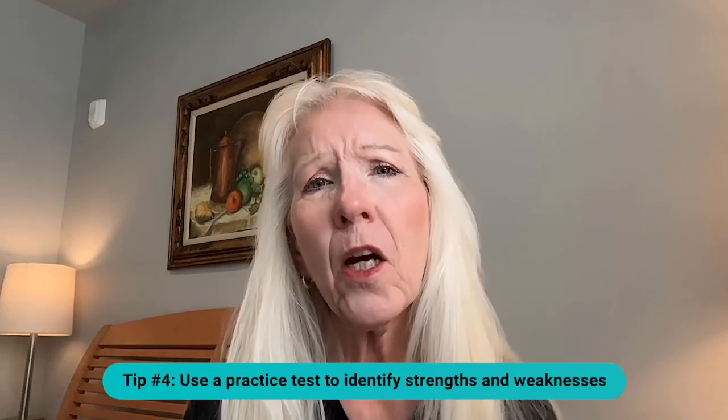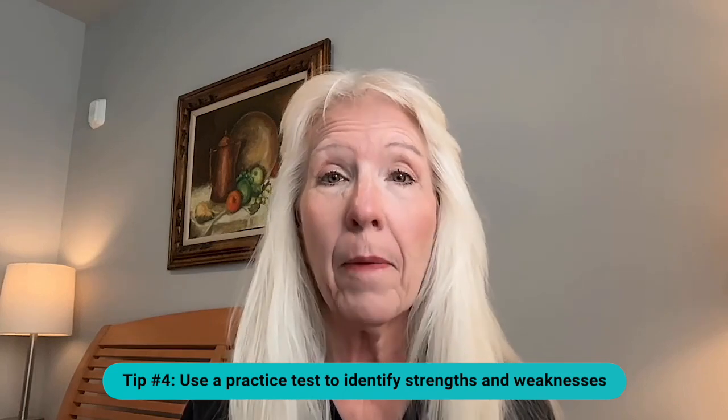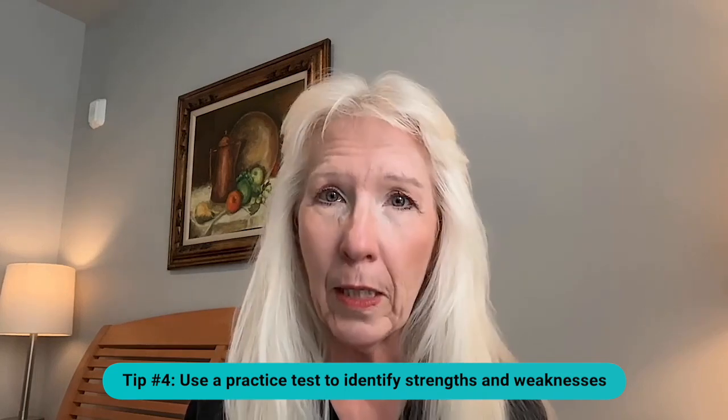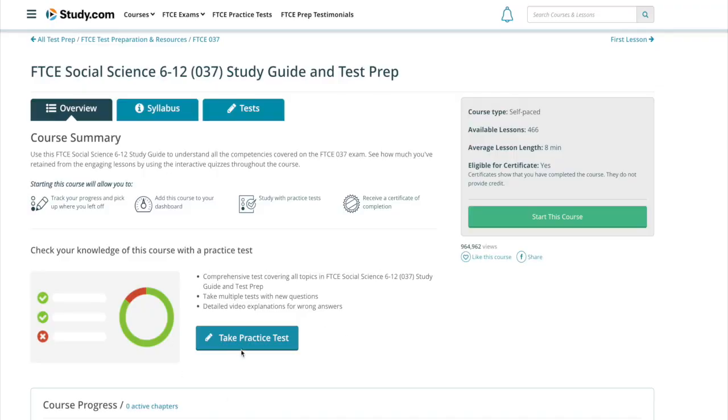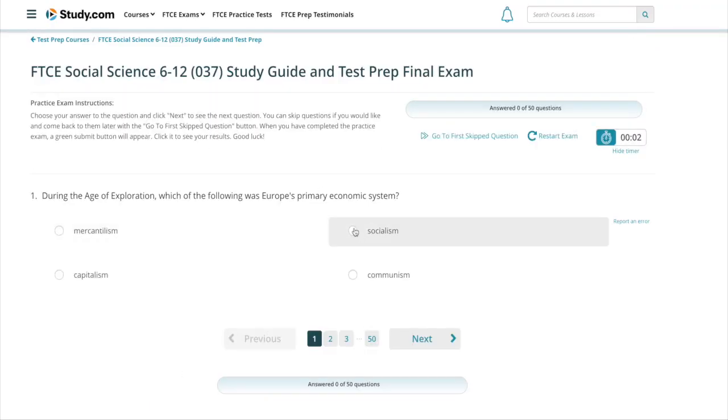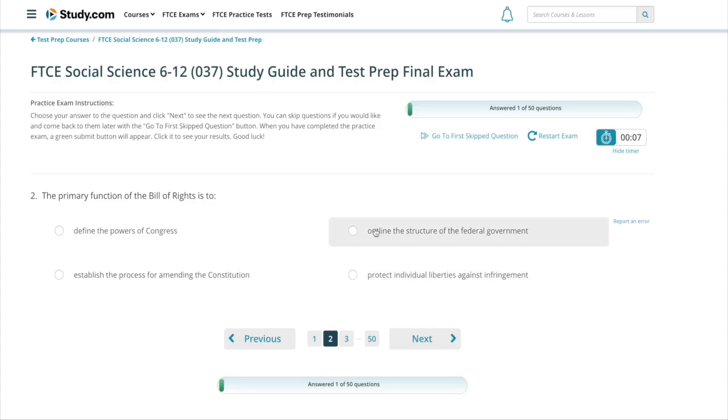How should you best prepare for the FTCE Social Science 6 through 12 exam? Here's my next tip. Start with a diagnostic, like a practice test, to help you identify strengths and weaknesses. You might already know a lot about U.S. history or geography, so you don't need to spend a lot of time reviewing material you're already strong in. Taking a diagnostic on a site like study.com can pinpoint what you know and what you don't. Use the insights from the diagnostic to select what material you need to review and where you should practice. Study.com will create a personalized study plan for you.